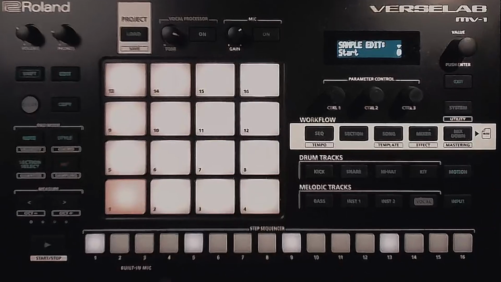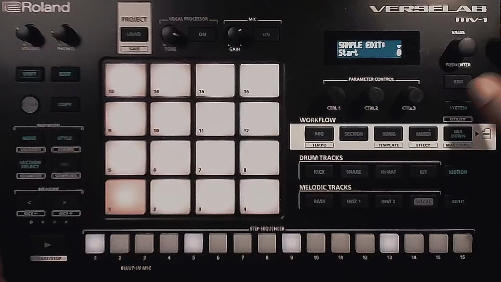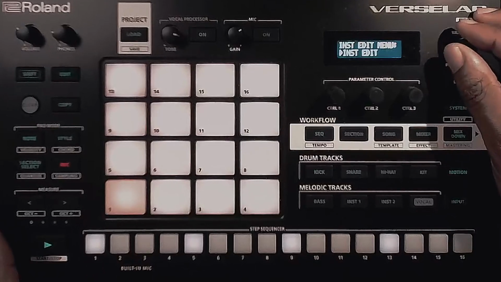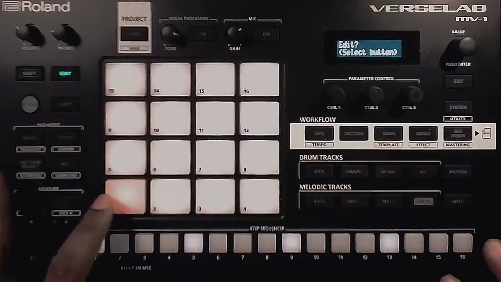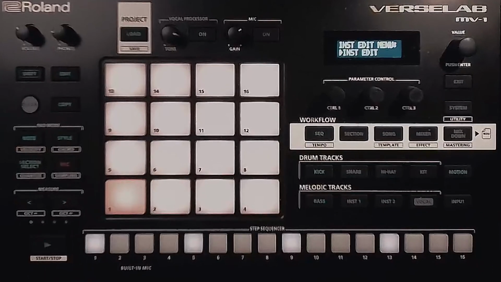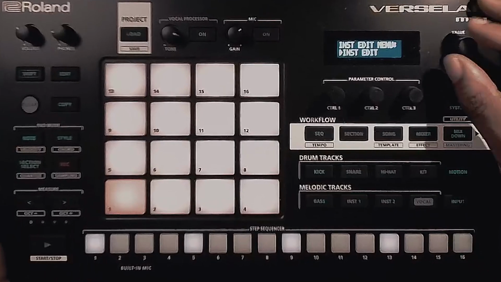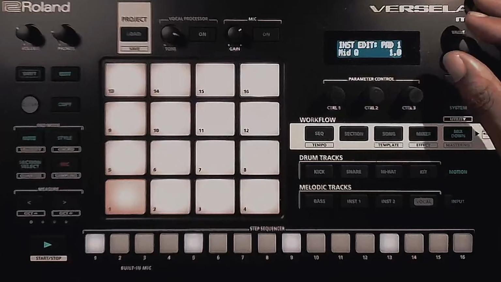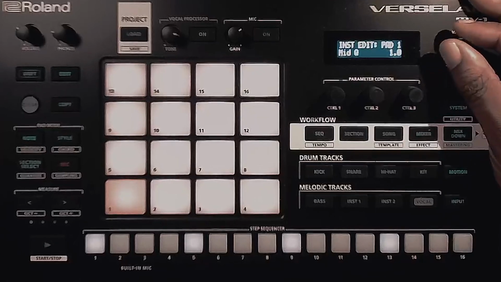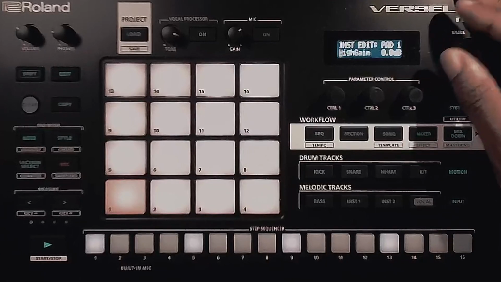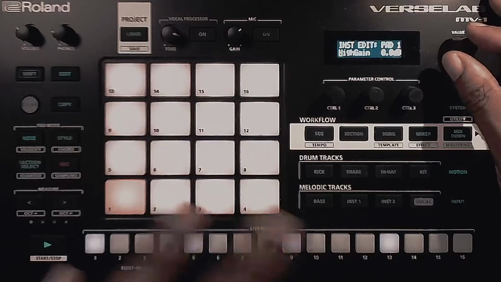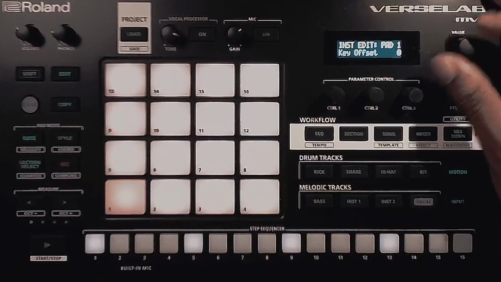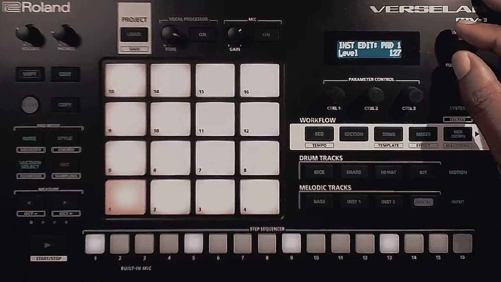So we have the sample here, and matter of fact, I think it'd be best to go back into instrument edit. Let's go into instrument edit real quick. So edit, double tap that pad, and we're in instrument edit. So I'm gonna click down on the value knob, and you have other options too as well, which, if you're asking me about how to edit instruments inside of Verselab, this is basically how you do it on a per pad basis. You have some pretty decent options that you're probably gonna use.